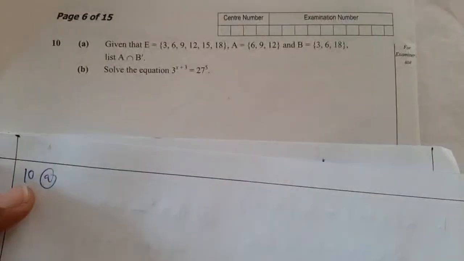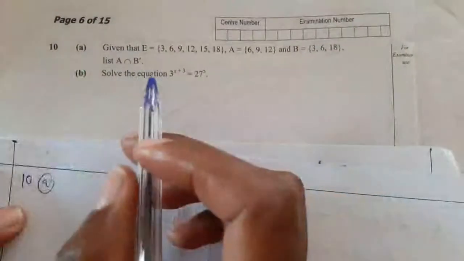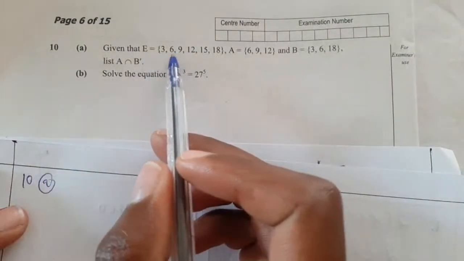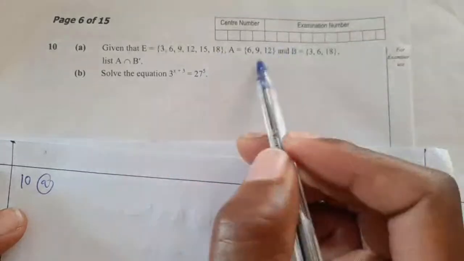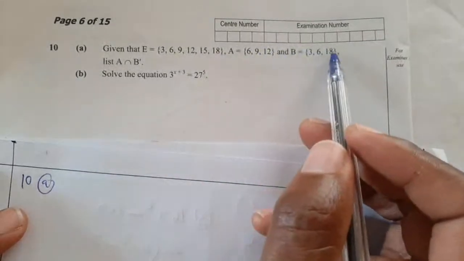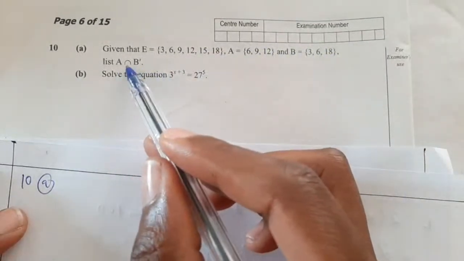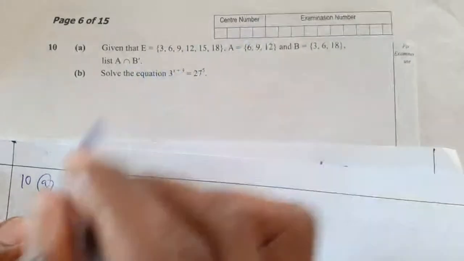All right, so question 10. We have 10A, which is a set. So the set is saying, given that the universal set is equal to 3, 6, 9, 12, 15, and 18, A is equal to these elements and B is equal to that. They're saying list A intersection B complement.